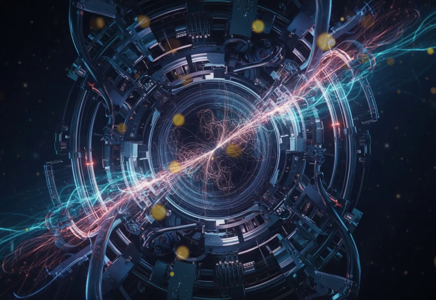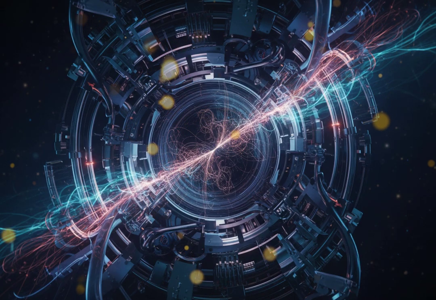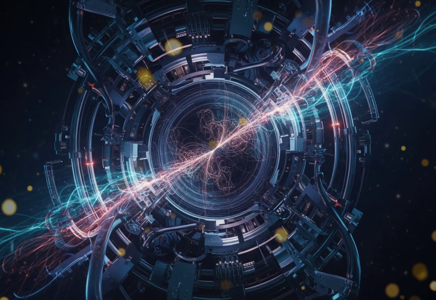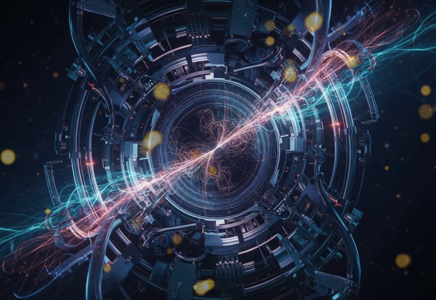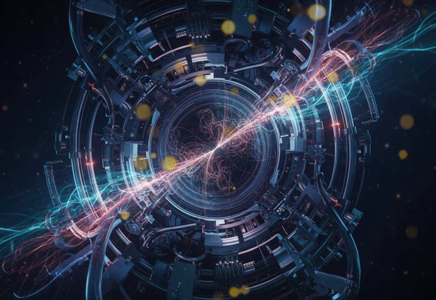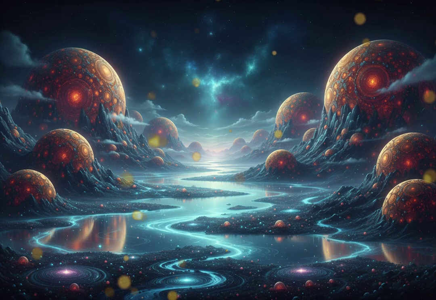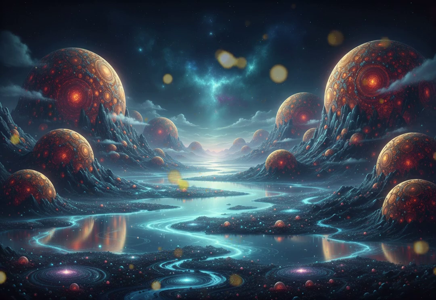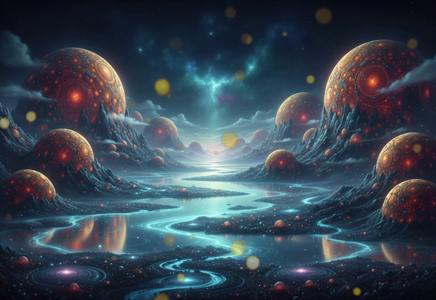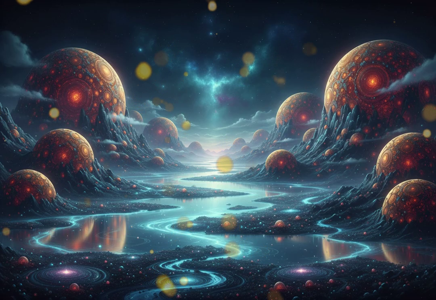The study of subatomic particles is not merely an academic pursuit. It has far-reaching implications for our everyday lives. The technologies that emerge from this research, such as medical imaging techniques and advancements in materials science, have transformed how we understand and interact with the world.